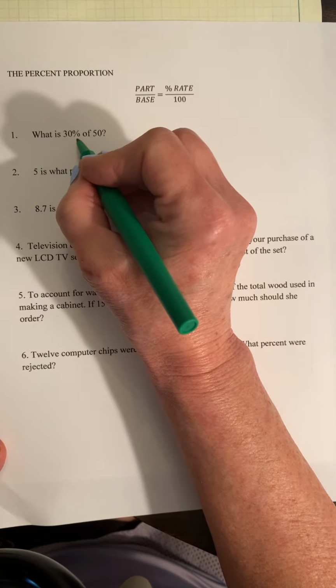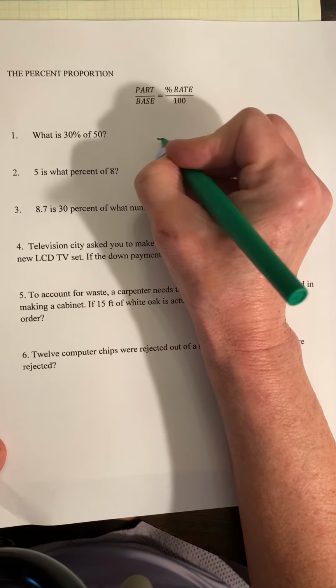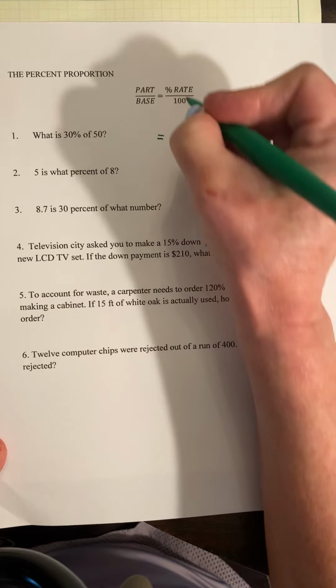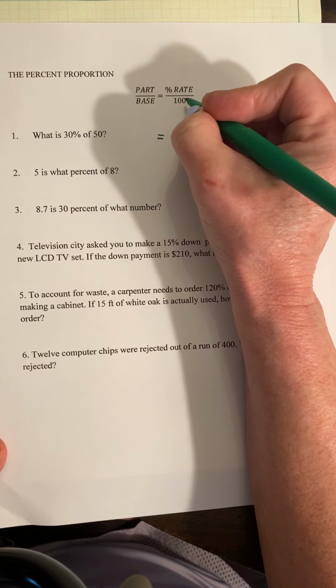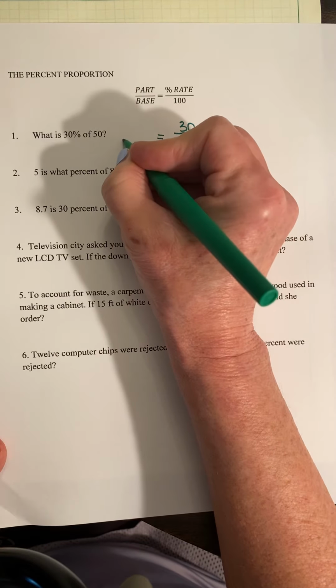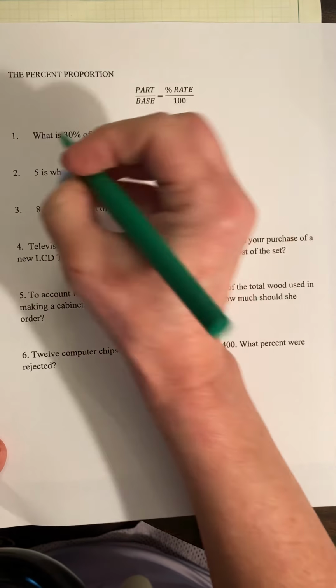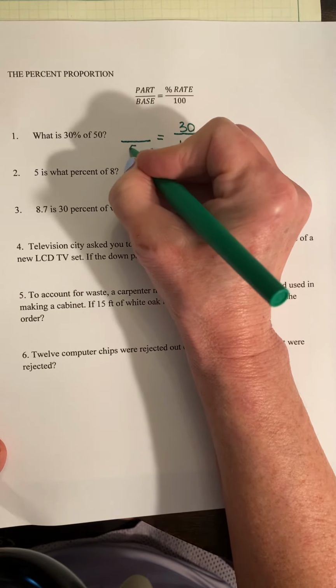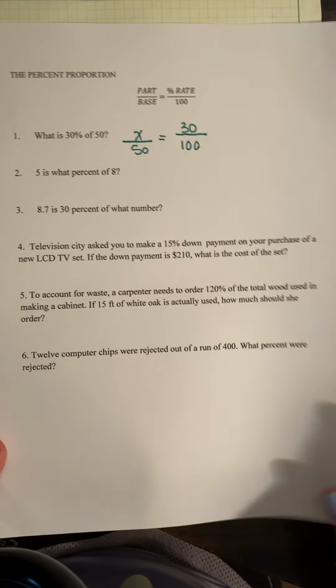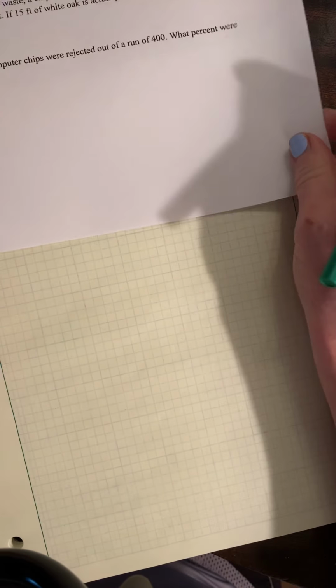Okay, what is 30% of 50? Notice in my percent proportion, I always have the 100. If I'm given the percentage rate, that goes over 100. Well, part and base, I'm looking for part of 50. 50 is my base number. So I've set up a proportion. Let's go to our scratch paper and solve this.